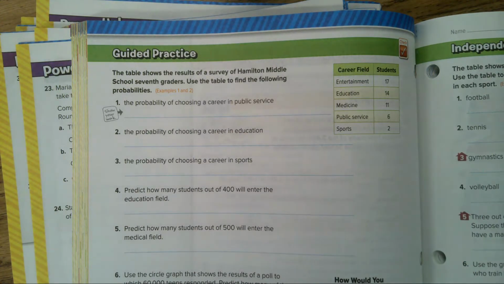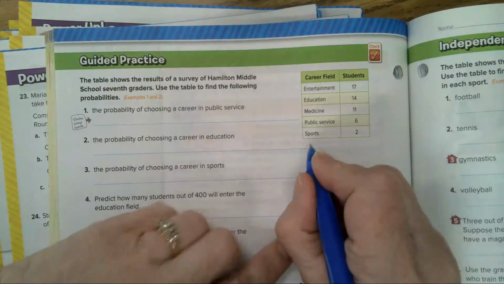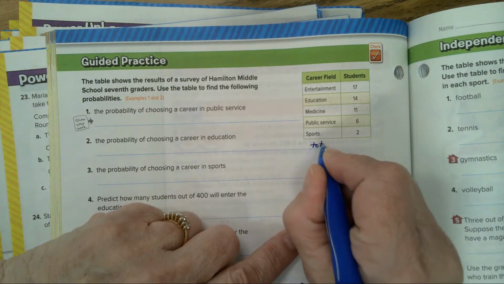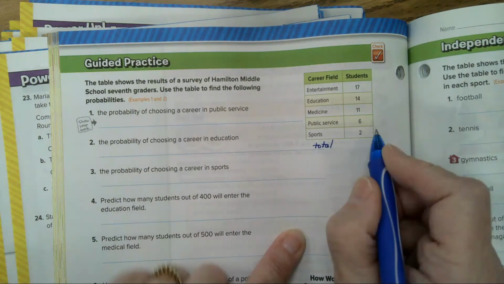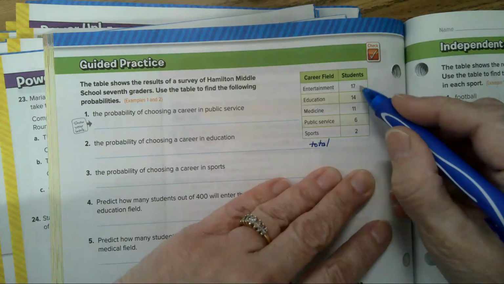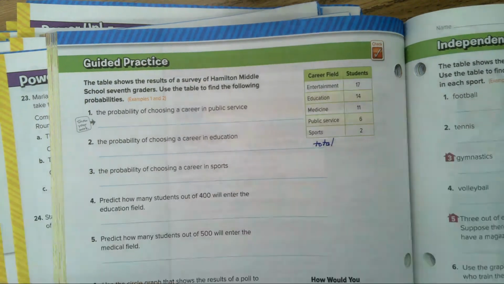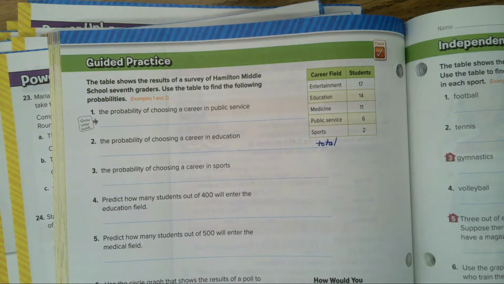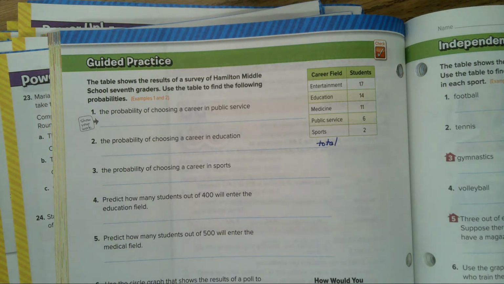796. The probability of choosing a career in public service. Now, let's do the total. We need to know how many people are being surveyed. And when you add those together, 17 plus 14 plus 11 plus 6 plus 2.